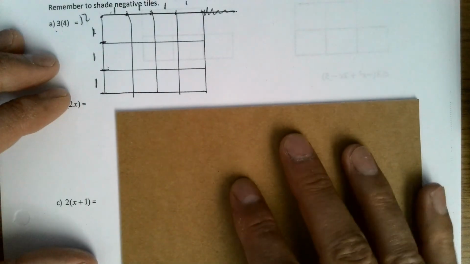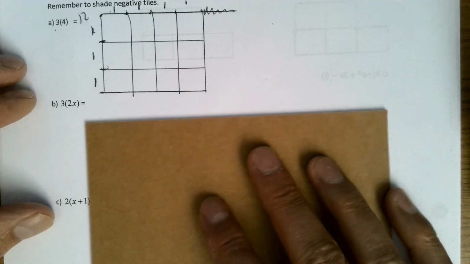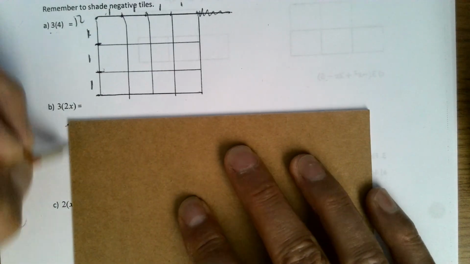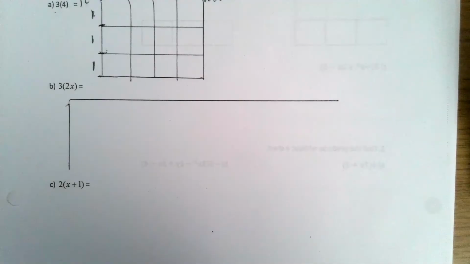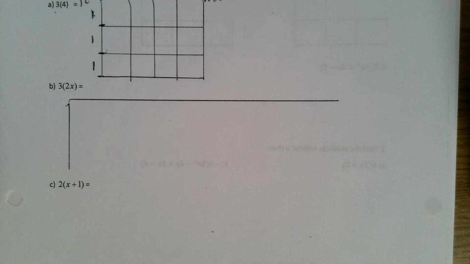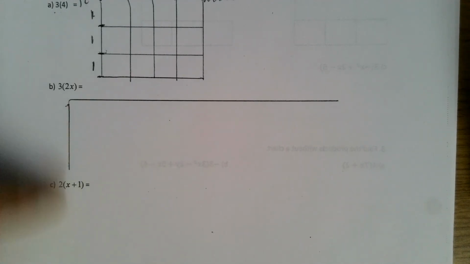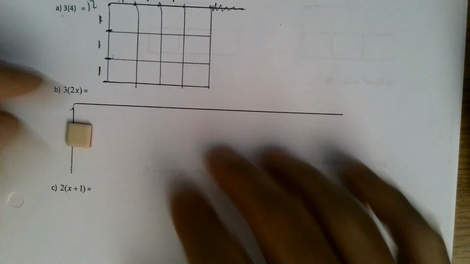Okay, next one. We've got 3 times 2x. So you remember step 1 is we're going to draw the left and top edges. Notice if you can use a ruler or something like this that has a nice right angle on it, then you get a nice right angle for your left and top edge. Okay. One of the sides is going to be 3, the other one's going to be 2x. It doesn't really matter which one you label as 3 and which one is 2x, unless you're trying to fit it on this page. In which case, if I put 3 here, then 2x is going to be really long on this side, and we don't want that. So let's start by labeling this side as 3.